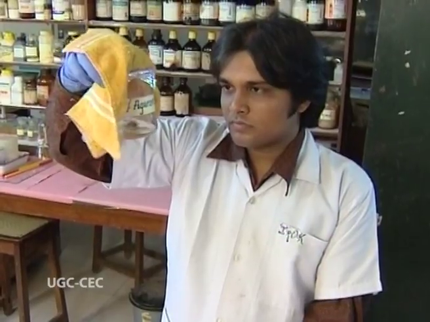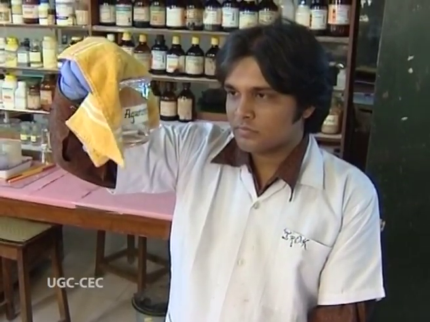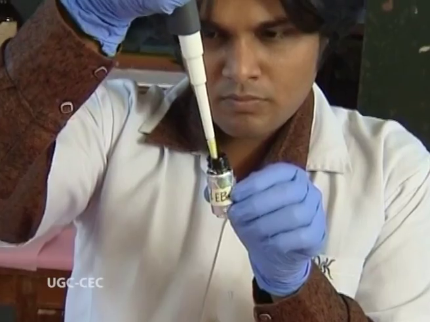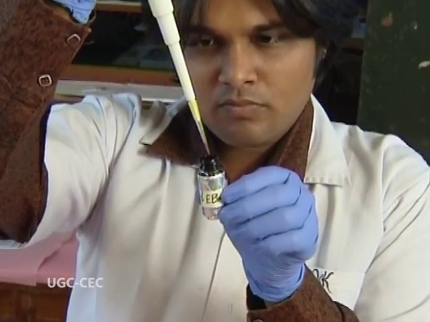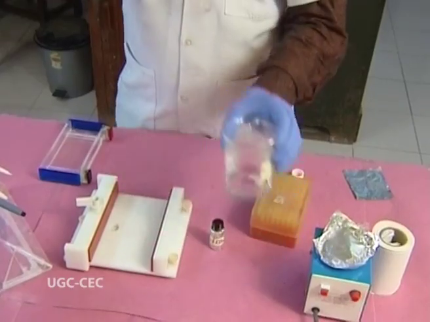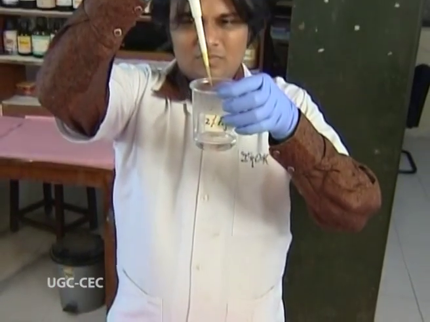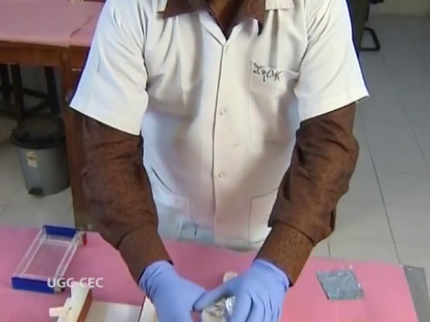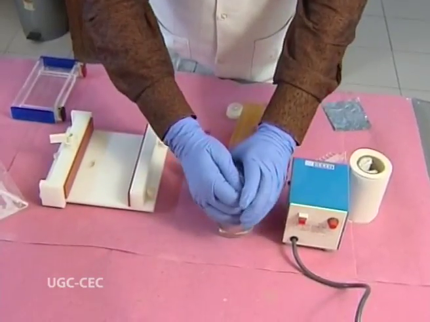Once the gel is tapped, we keep it on a table and let it stand for some time. Then we add EtBr, that is ethidium bromide. It's a tracing dye. One has to be very careful while handling it because it's very carcinogenic. It can cause skin cancer. We generally prefer wearing gloves while handling.